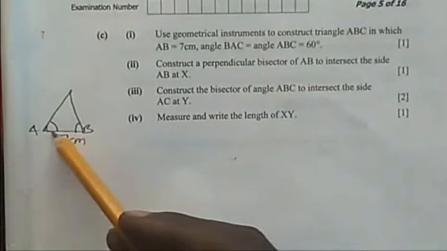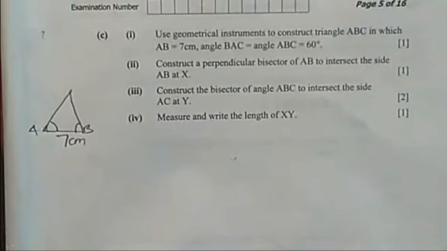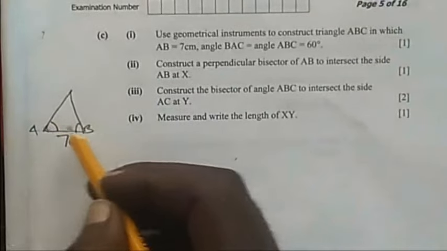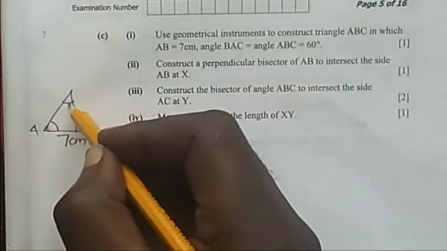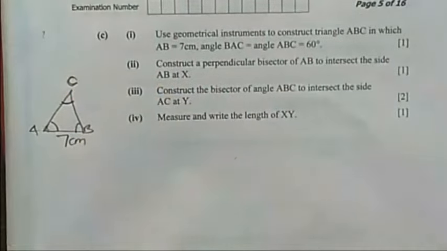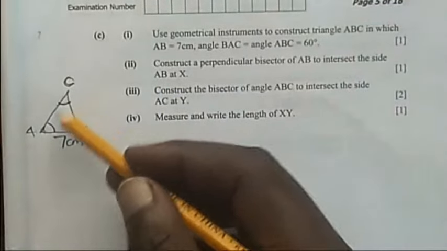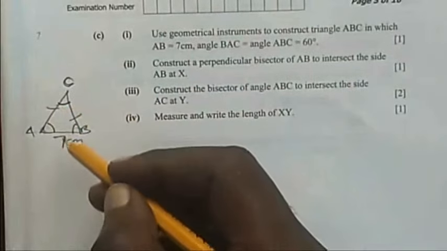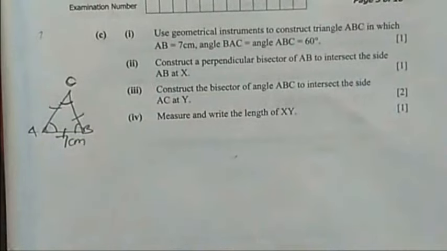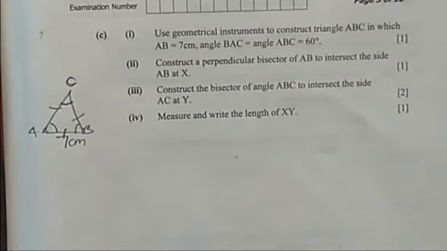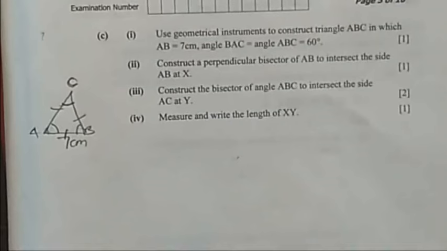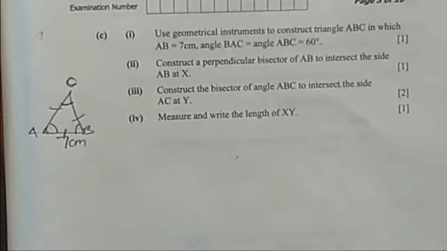If these two angles are 60 degrees, we know the interior angles of a triangle add up to 180 degrees. So if this is 60 and this is 60, we also have 60 degrees here at C. If the angles are equal, then the sides are also equal. So we already know that what we need to draw here is an equilateral triangle. Then you can go ahead and draw it.